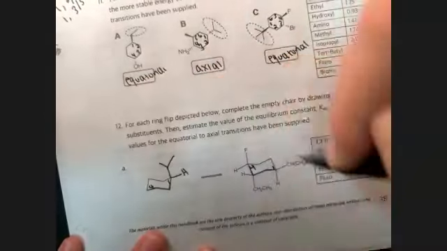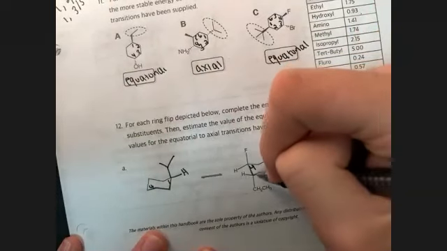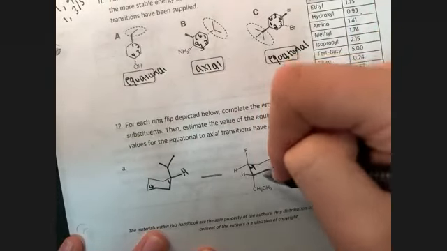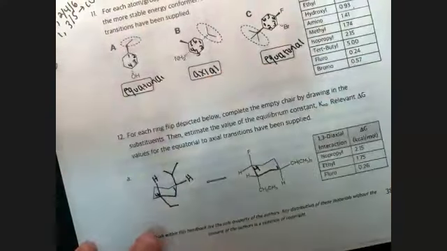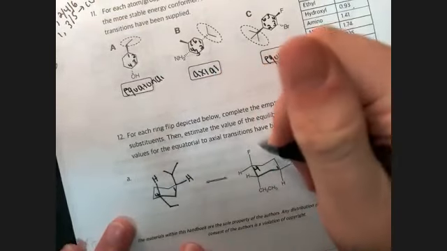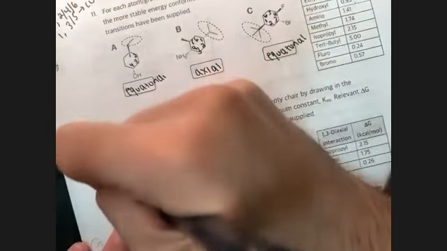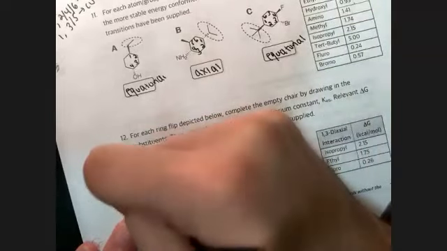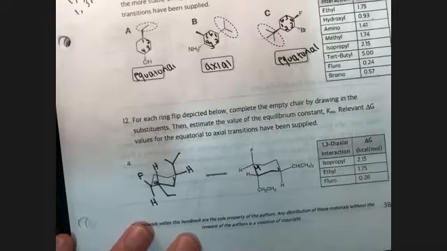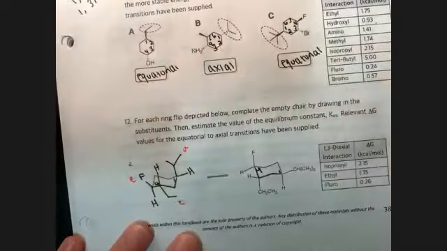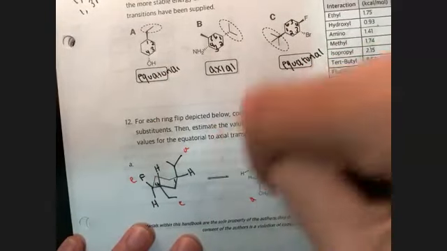Okay, and that axial ethyl group on 3 is now going to be my equatorial ethyl group, and we have an axial proton. And on 4, it was axial fluorine, but now it's going to be equatorial fluorine and axial proton. Okay, so that's really all I did in terms of filling in this chair conformer. I'll write little A, E, E, so you guys understand that. And here it was E, A, A.